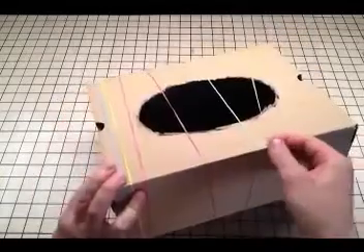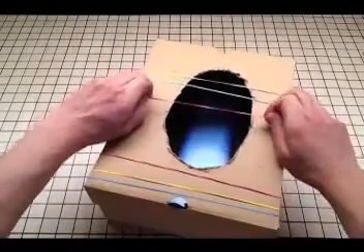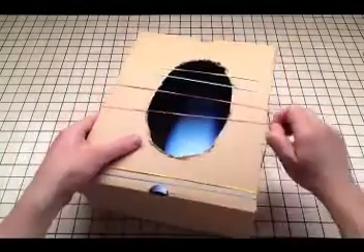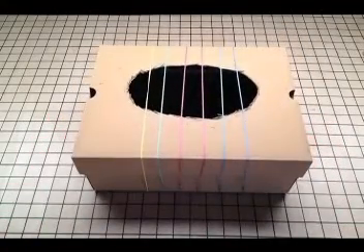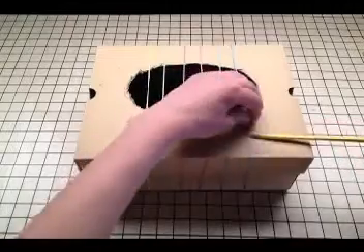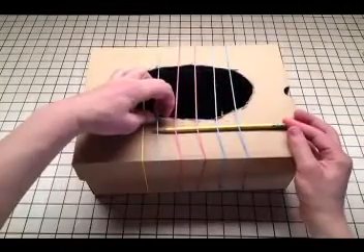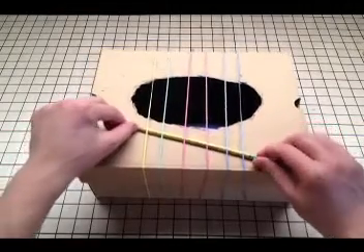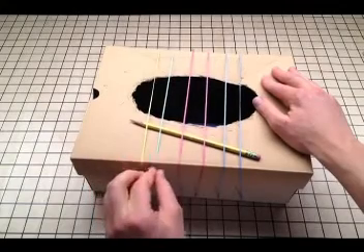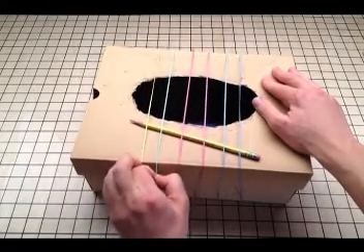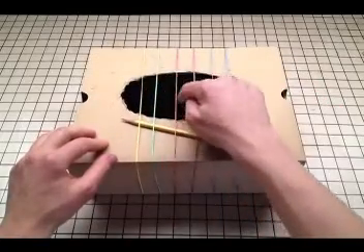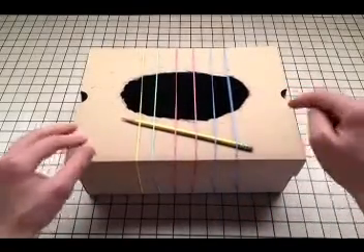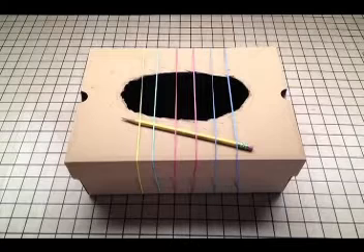Now you can adjust them into place. Separate them nice and evenly. Great. Use your pencil to create what's called a bridge. Now you can tune the rubber bands by making them tighter or looser around the box. Oh, that's lovely!